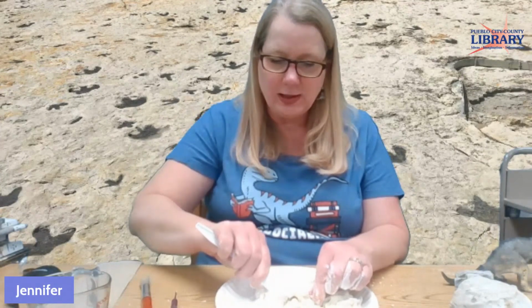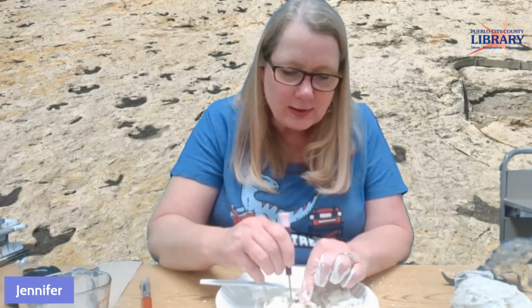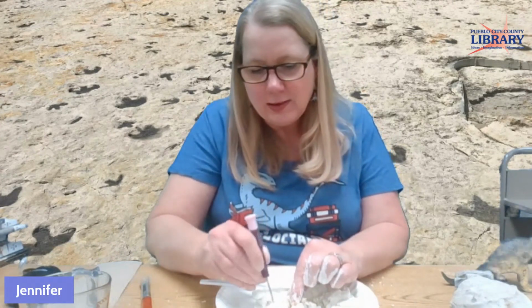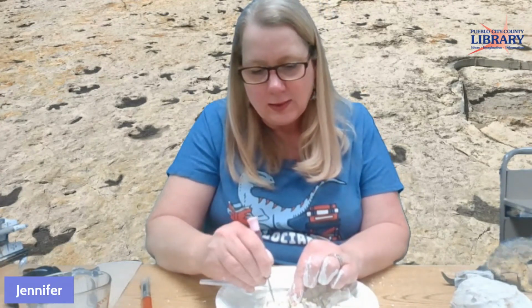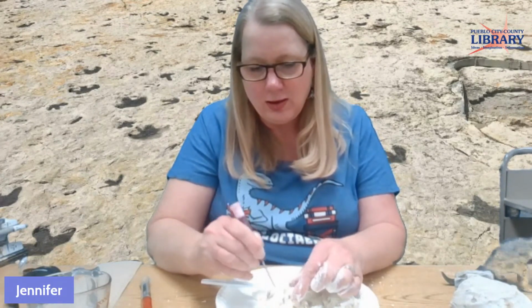And then when you get it mostly dug out, that's where the fine tools like paintbrushes or toothpicks and skewers will come in handy. So you need to get all the matrix out from between the ribs and from around their toes and from the spaces in their skull.